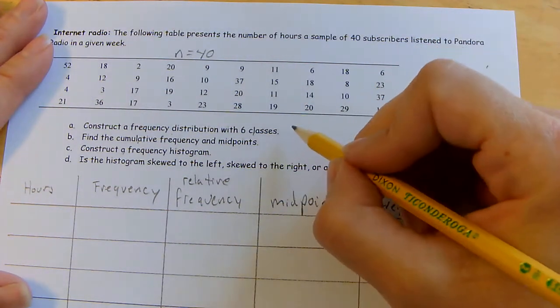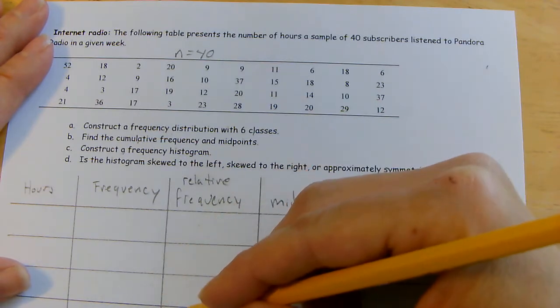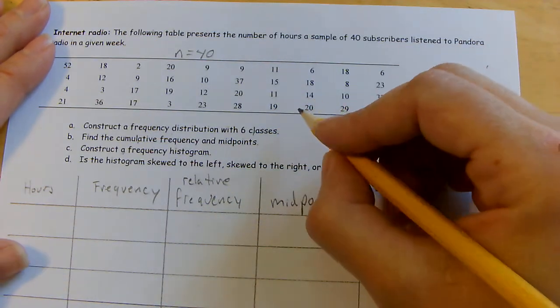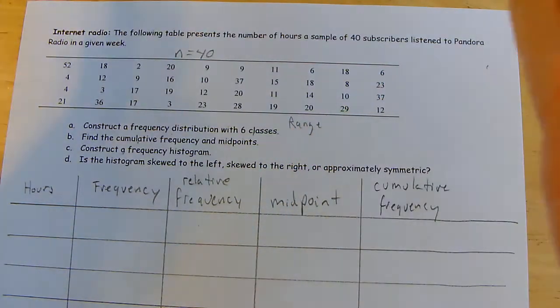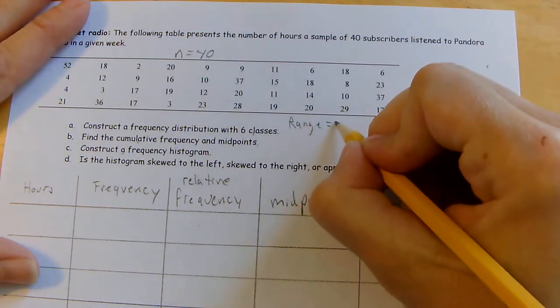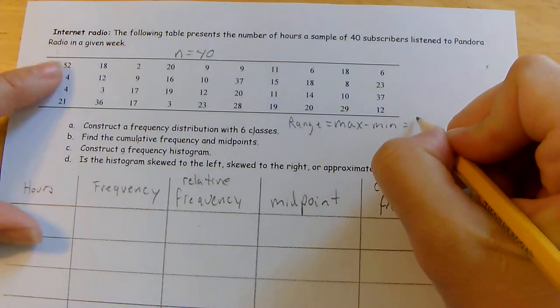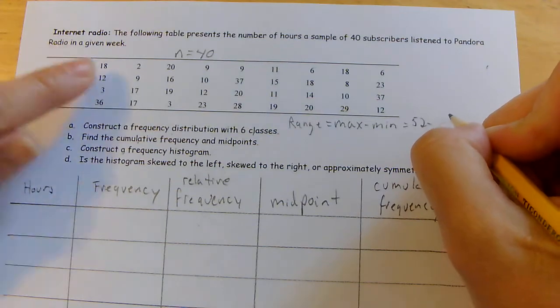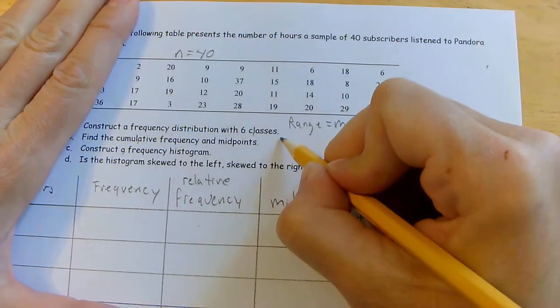The first thing we need to do, because we're told the number of classes, so I have 6 rows on my table here that I'm going to be filling in, is I need to find my class width. So I start with the range, because the class width is tailored to the range of our data. So largest minus smallest. Largest was 52. The smallest number of hours or lowest is 2. So my range is 50.